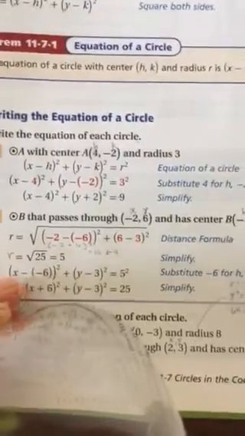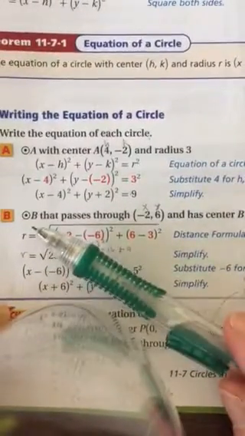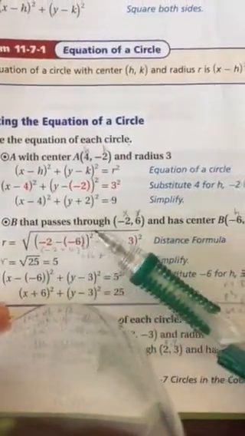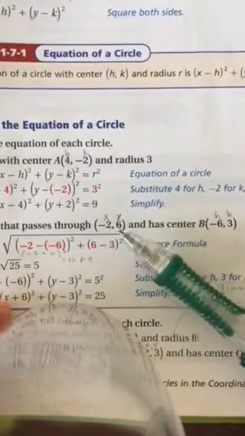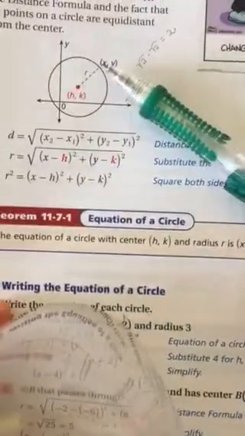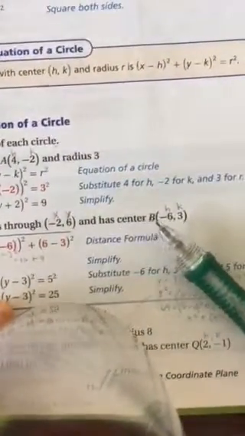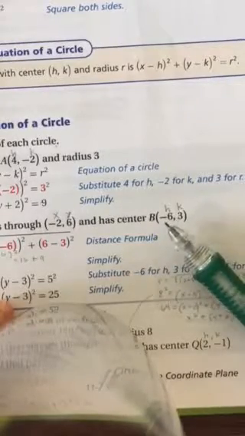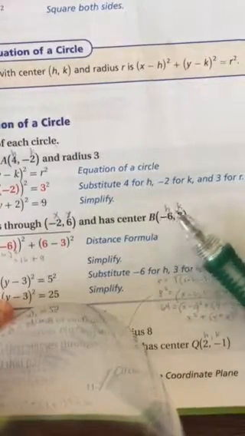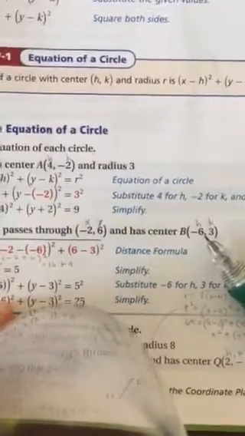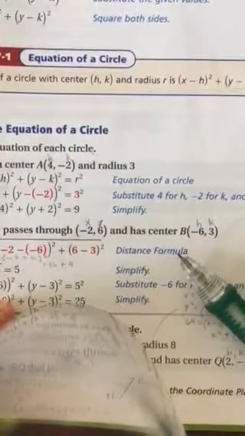Okay, let's look at example B. This time we have circle B that passes through -2 and 6. That would be the x, y coordinate somewhere on the circumference of the circle. And we have a center of -6 and 3. That's our h and k, that's our center of the circle. So we're going to start putting these pieces into the puzzle.